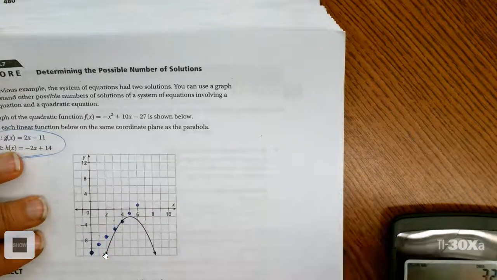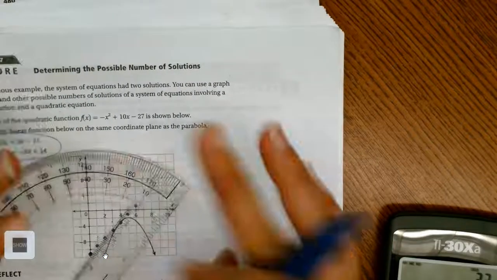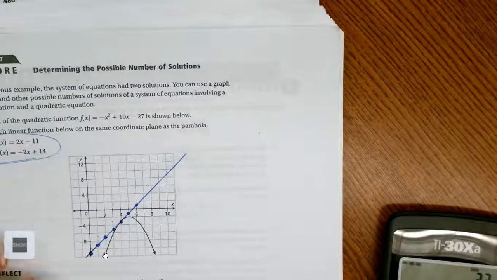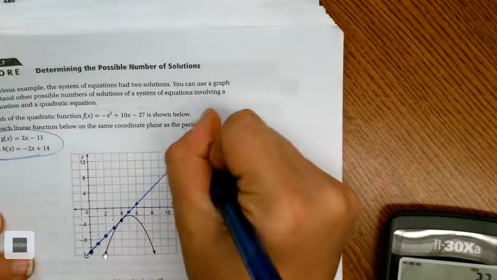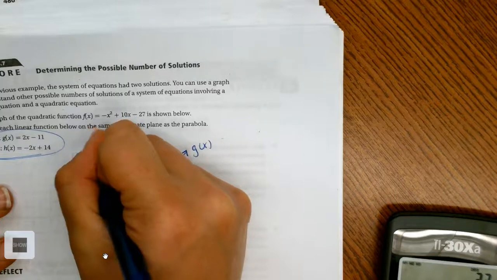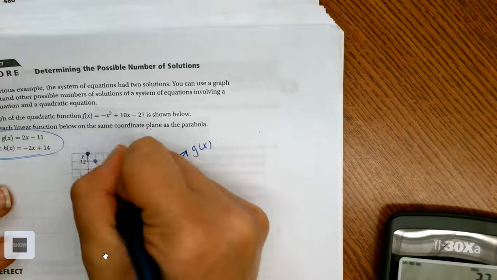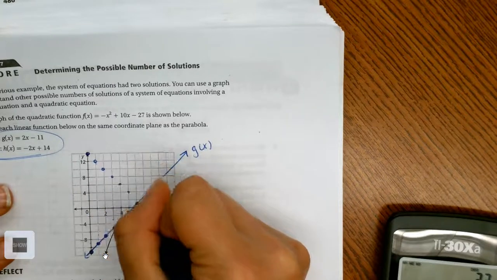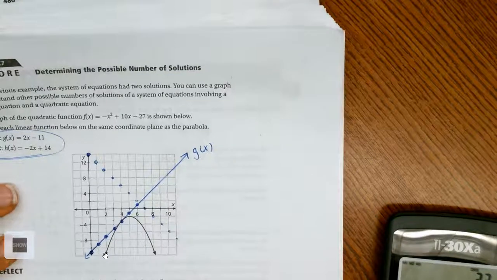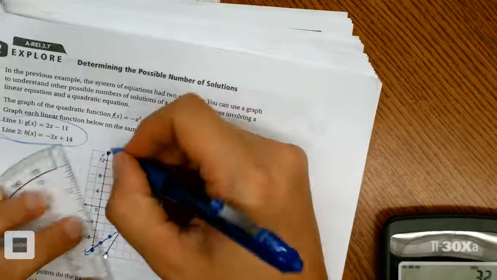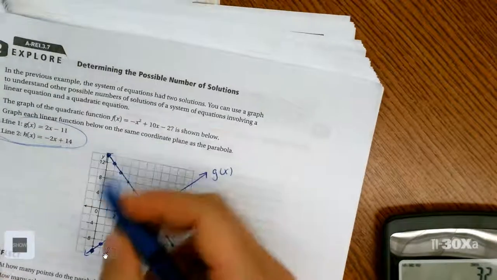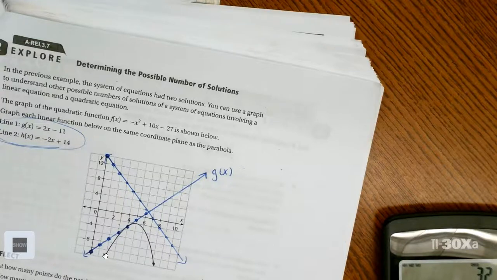So here's one line. That's your g of x. Plus 14. Down 2 over 1. Down 2 over 1. Be aware that the y-axis is going by 2s, but the x-axis is going by 1s. That gets confusing.